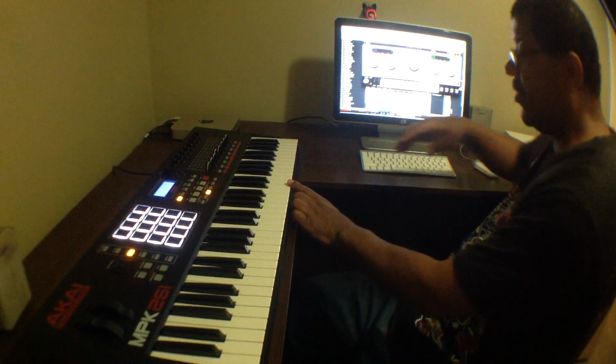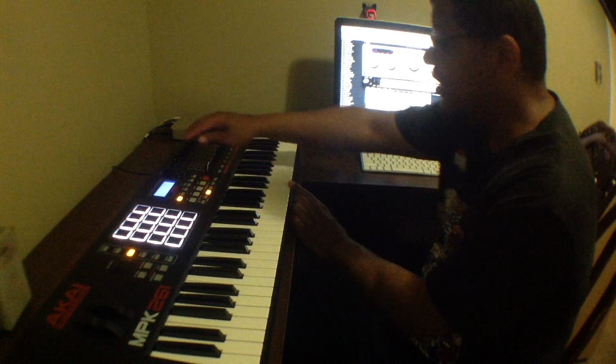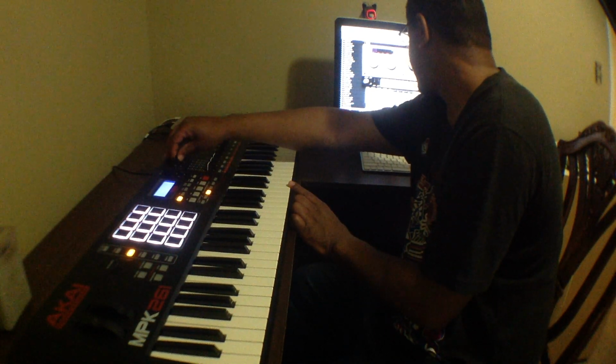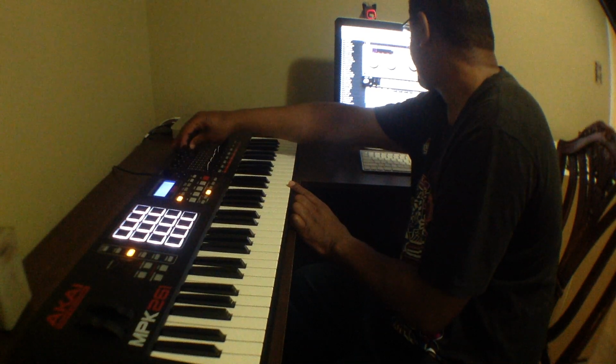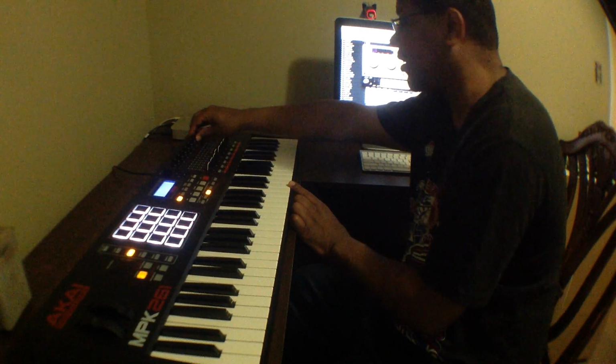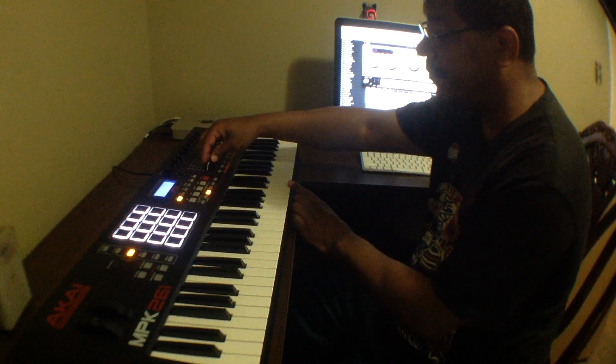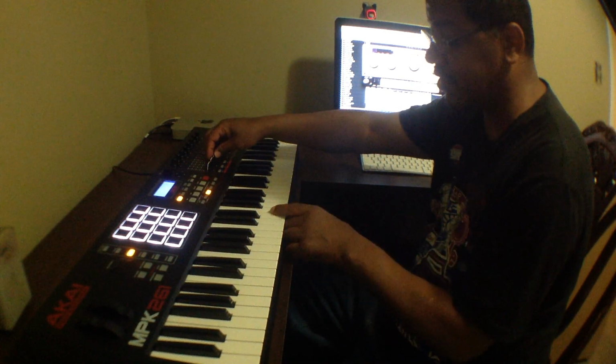Alright, so now this is where these knobs will not work in Twist. These knobs, I haven't seen them do anything. I've been playing around with them, but I haven't seen them do anything. But I see that the sliders will work.